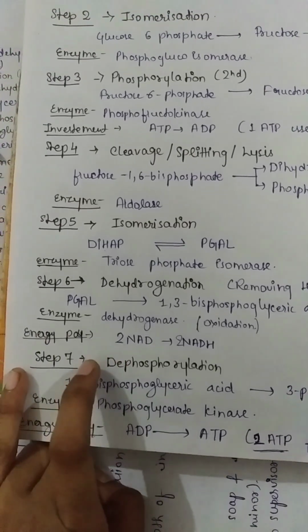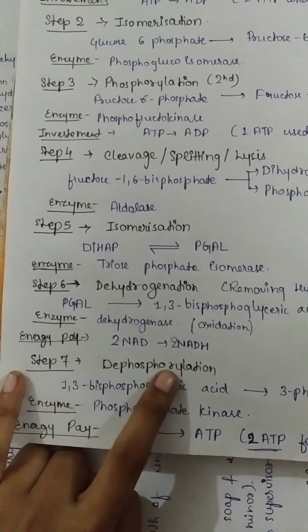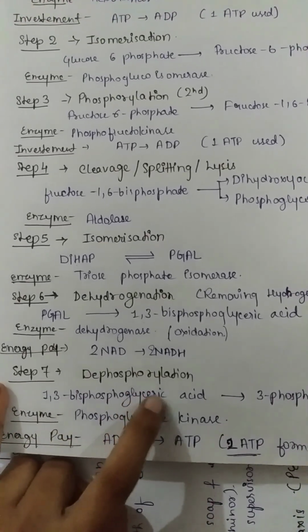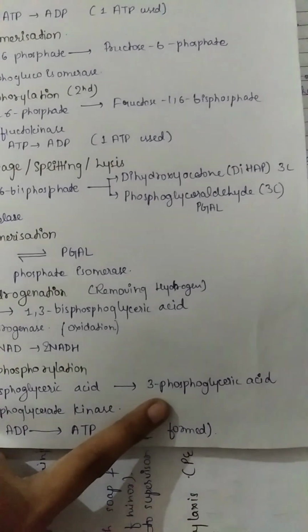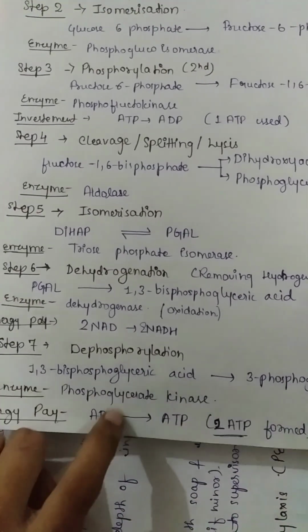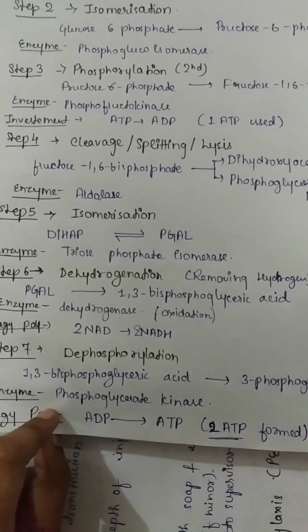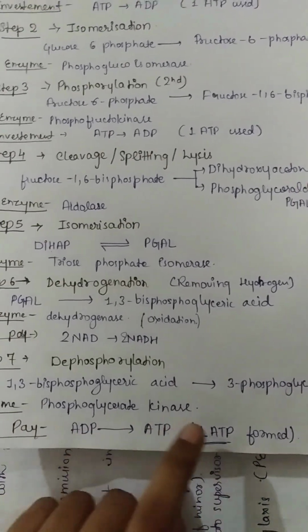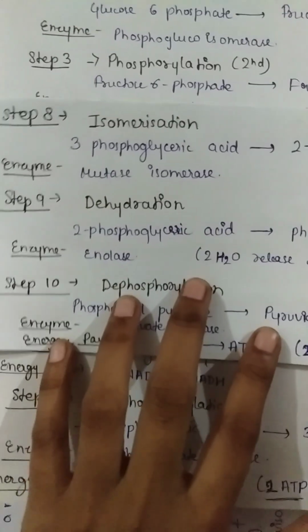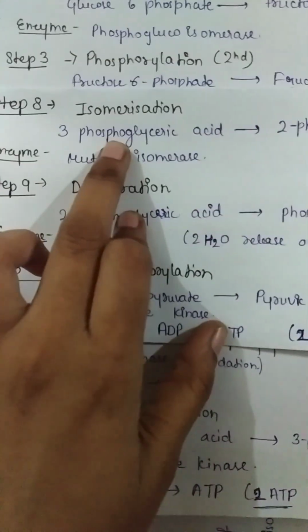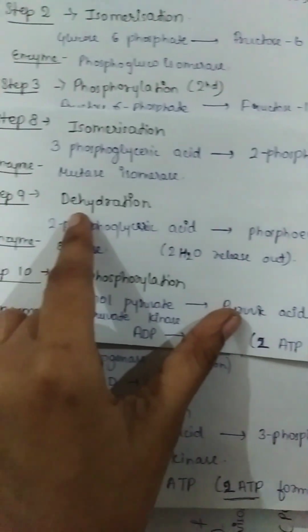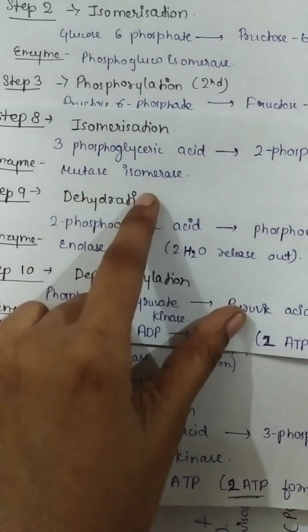After the 6th step, the 7th step is dephosphorylation, in which 1,3 bisphosphoglyceric acid is converted into 3 phosphoglyceric acid with the help of the enzyme phosphoglycerate kinase. This is the energy payoff phase, in which 2 ATP are formed. Then the 8th step is isomerization, in which 3 phosphoglyceric acid is converted into 2 phosphoglyceric acid, and the enzyme is mutase isomerase.